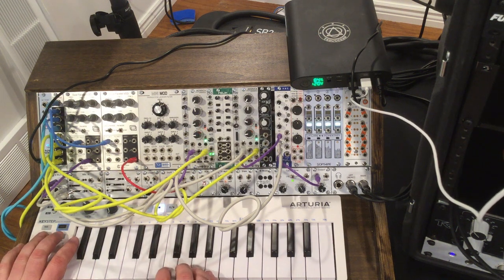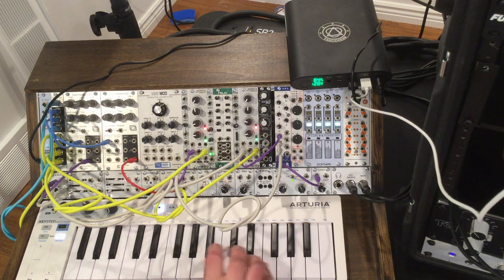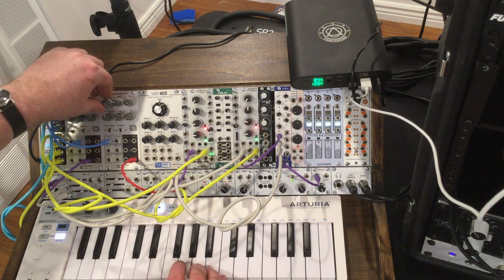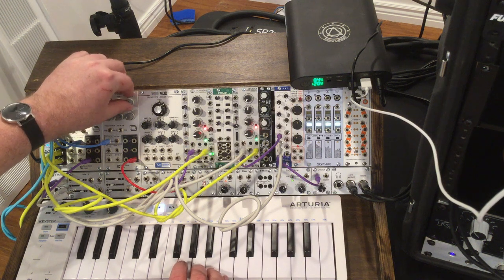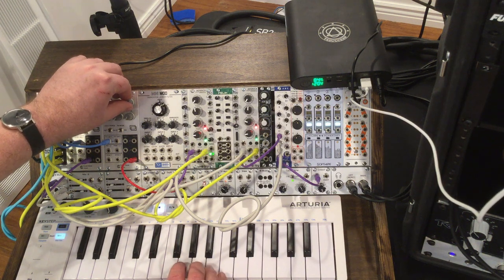Okay, so let's go up through our octaves now. There we go. There's fun aliasing going on. Let's bring our sample rate down just a tad.